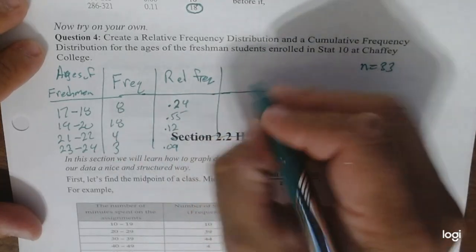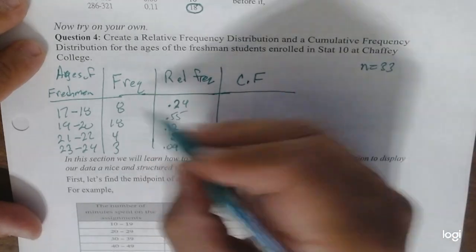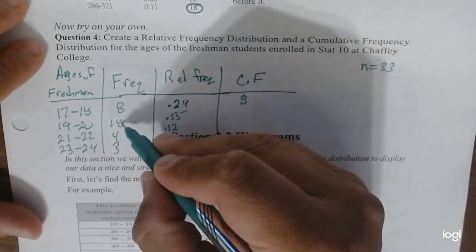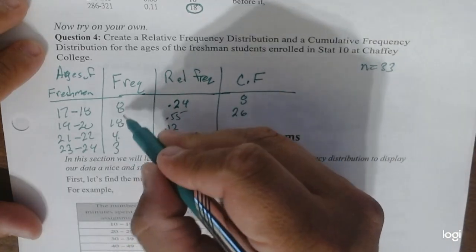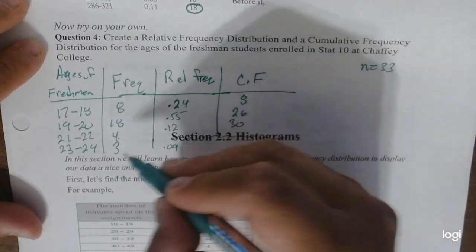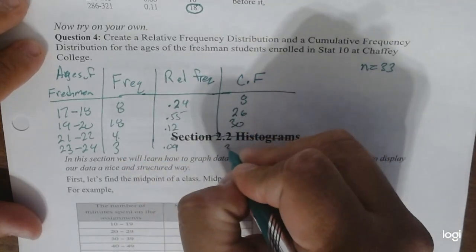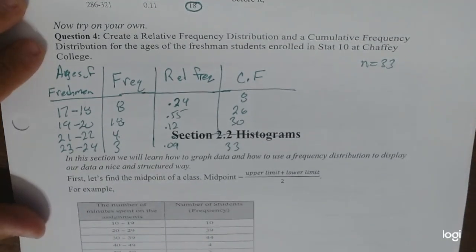And then cumulative frequency is also pretty straightforward as well. So go back over here. 8 plus nothing is 8. 18 plus 8 gives you 26. 4 plus 18 plus 8 gives you 30. And then finally, 3 plus everything before it should give you 33. And that's how you do relative and cumulative frequency distribution.